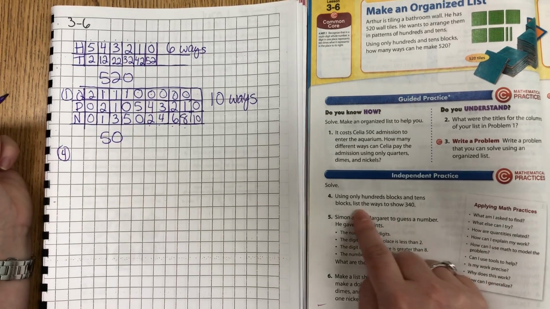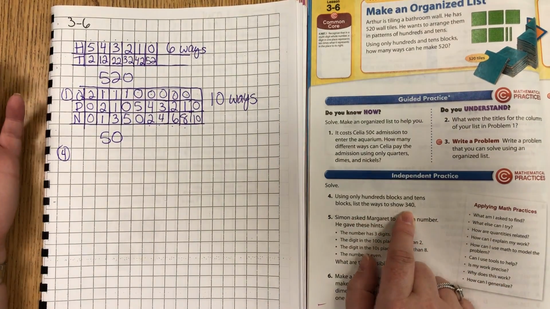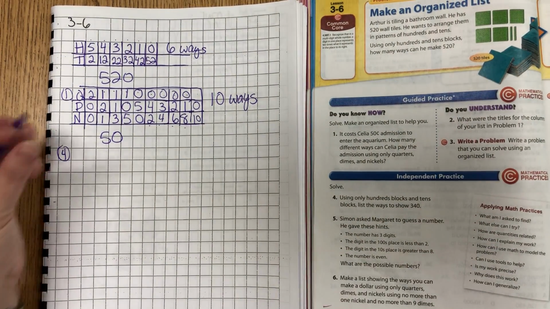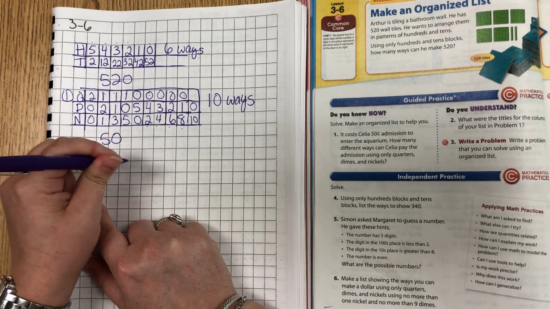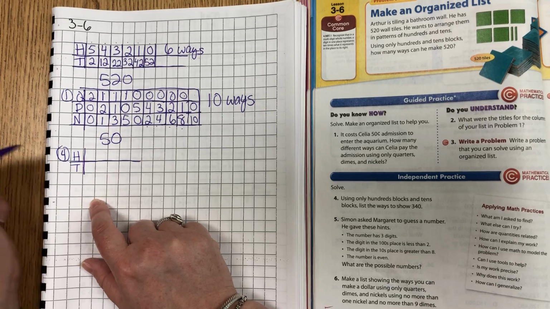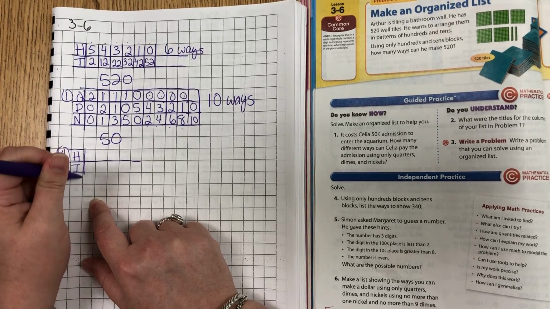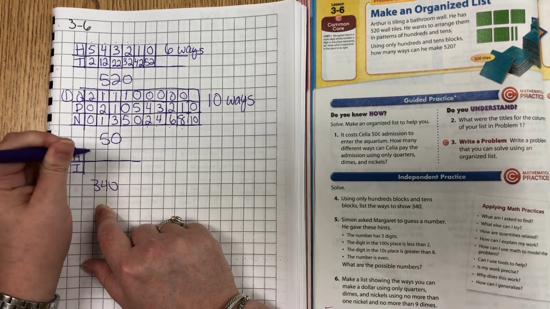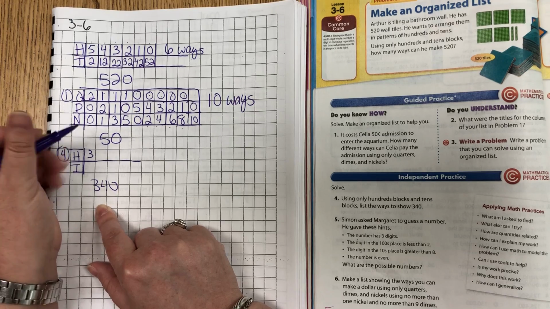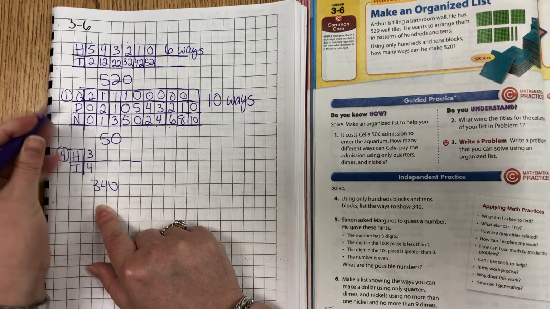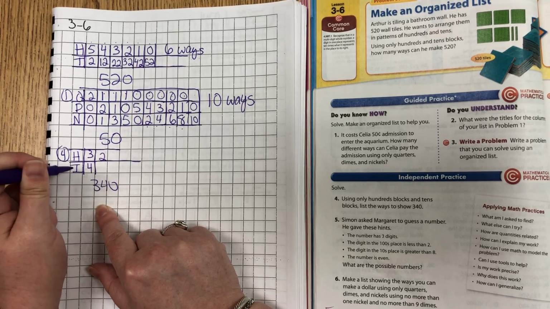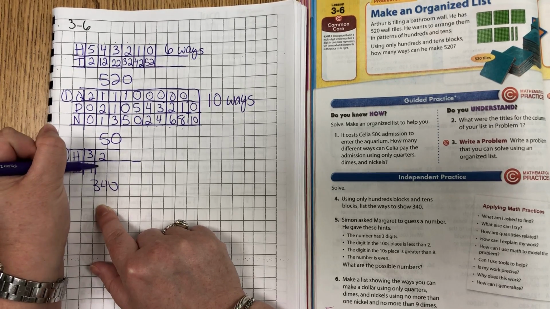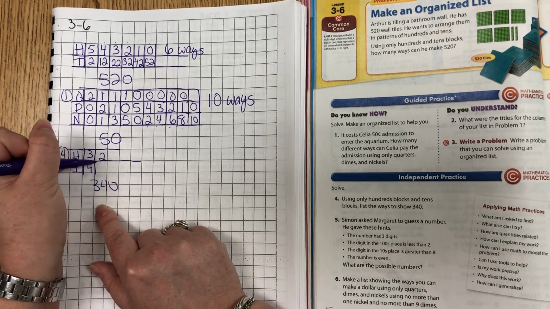Using only hundreds blocks and tens blocks, list the ways to show 340. Okay, this is very similar to what we just did. So a hundreds block and a tens block. And now I'm showing 340. How many hundreds do I need? 300. 3 hundreds. And how many tens would I need? 4 tens. What if I were to take it down to 2 hundreds? How many tens would I need? 8, right? No.